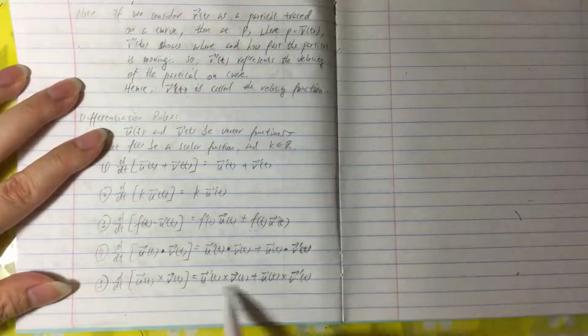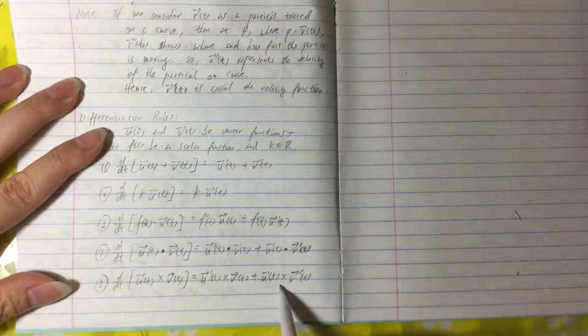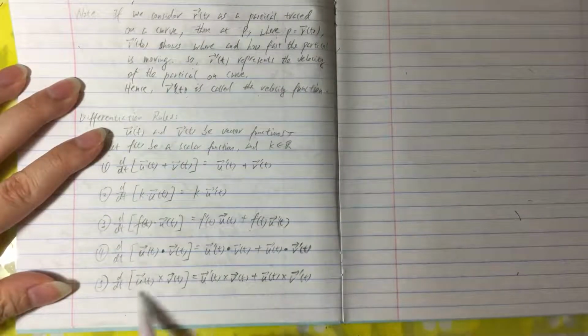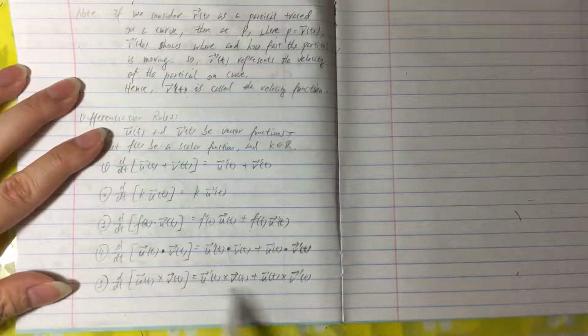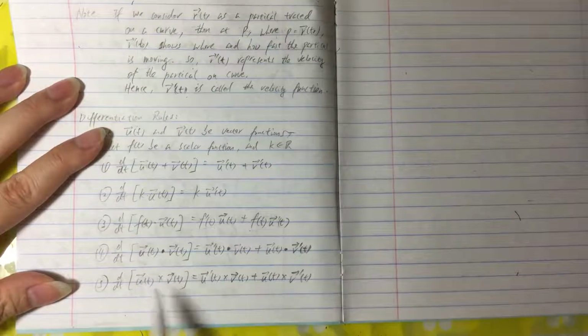Derivative of the first times the second plus the first times derivative of the second. When we take the derivative for a cross product, we also use the product rule. Now, let me remind you one thing. For cross product, the order matters. We must write it exactly in this order.